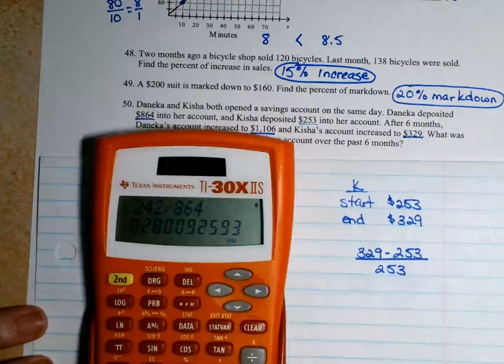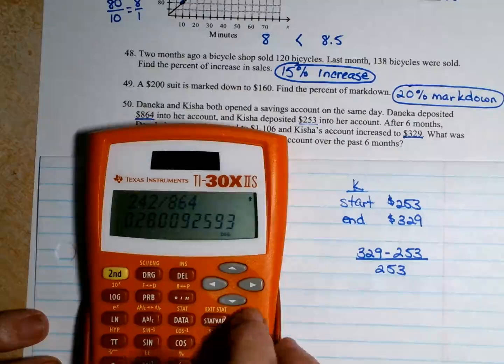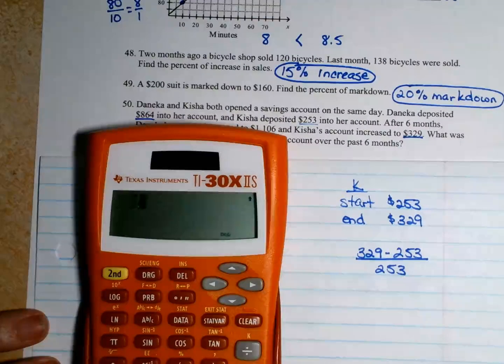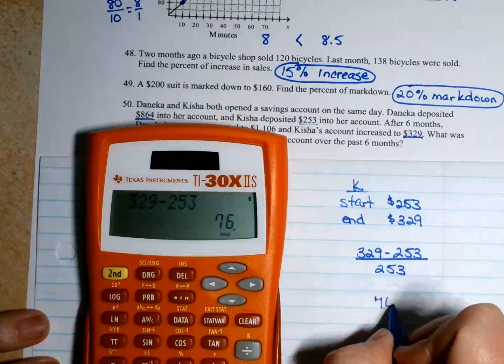All right, let's hop over here to Keisha. Okay, so she had $329, and she started with $253. So she winds up with $76.